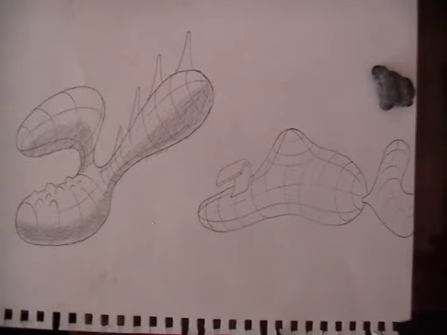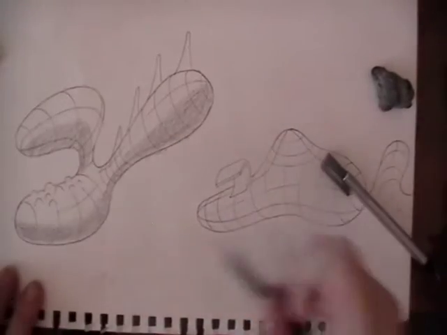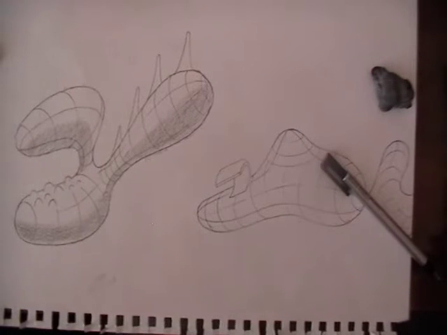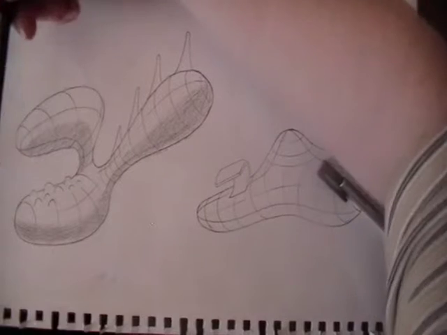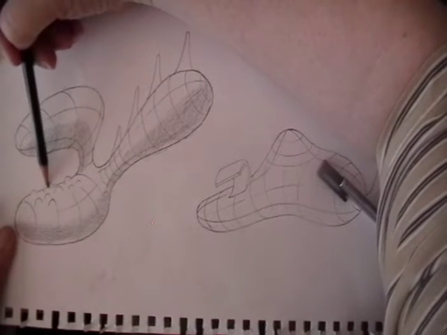Okay, so I'm also going to do the same things to these little teeny bumps. Once again, I'm just thinking of them as little teeny circles or little teeny bumps. So if our light's coming from the top, we're gonna have a little core shadow in here.